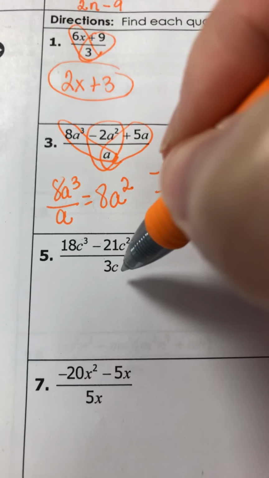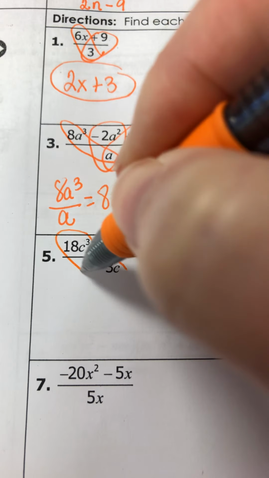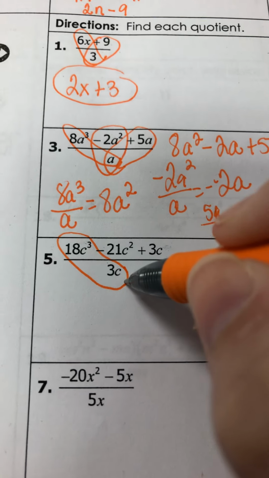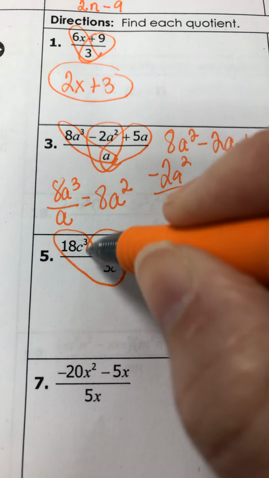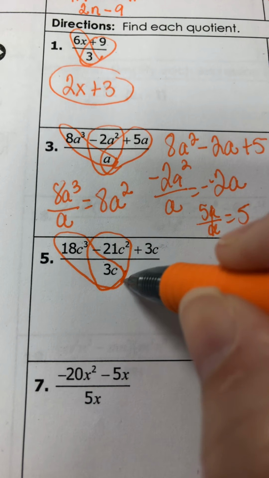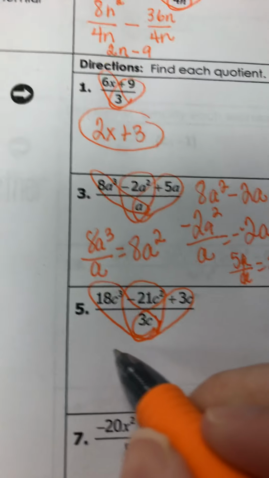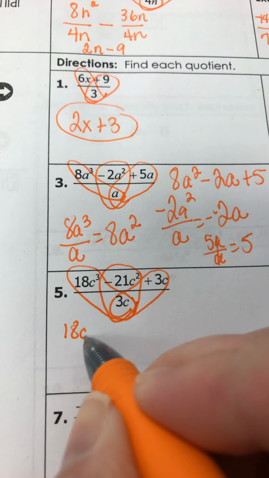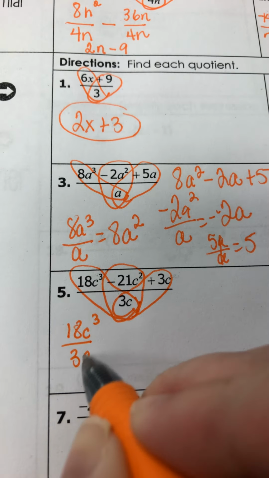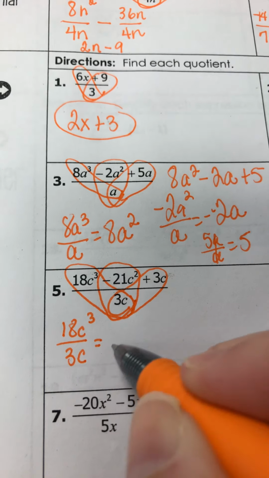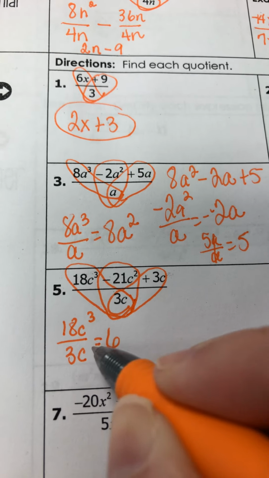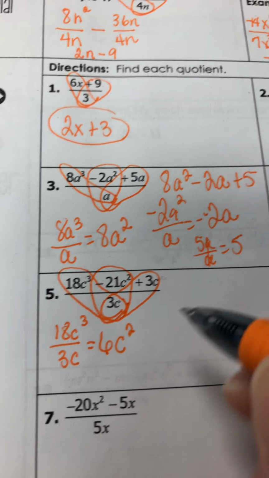Number 5, we're going to do the same thing. We're going to take 18c to the 3rd and divide it by 3c. We're going to take negative 21c squared and divide it by 3c. Then we're going to take 3c and divide it by 3c. So 18c to the 3rd divided by 3c. 18 divided by 3 is 6. 3 minus 1 is 2.